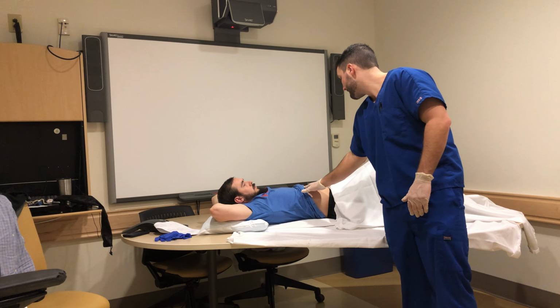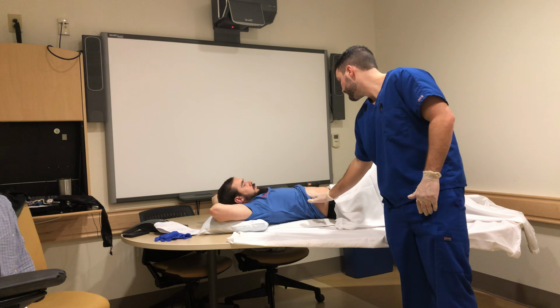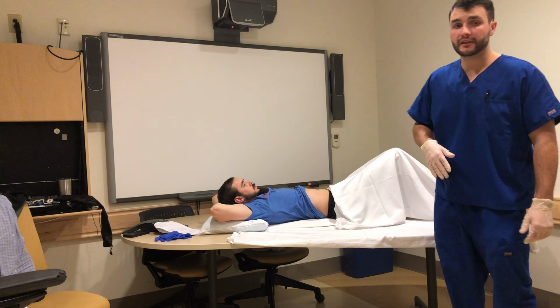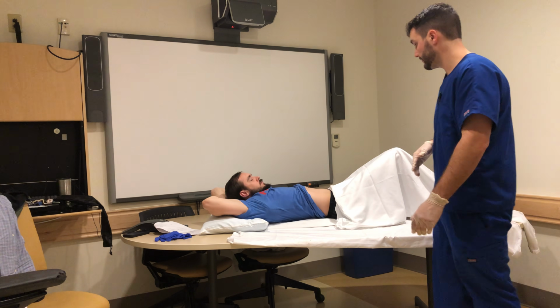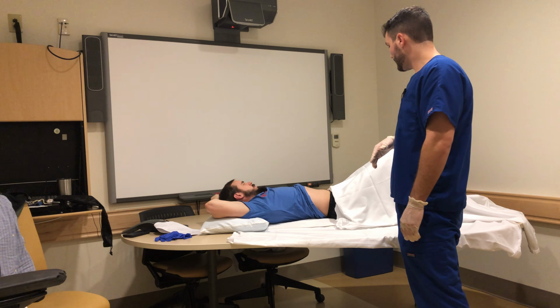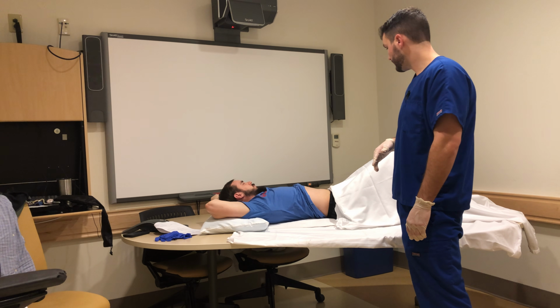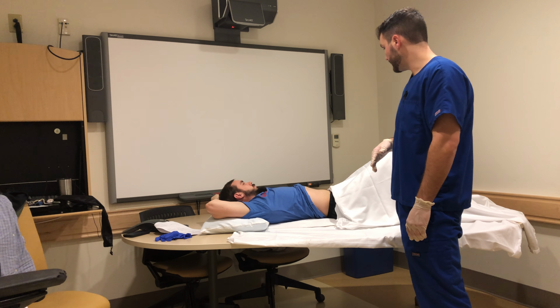And then can you take a deep breath in for me and just hold it for just a second? Okay, you can let it out. So I can feel the lower liver sternal border, which is just about 2 centimeters worth. I believe we are done with the abdomen.